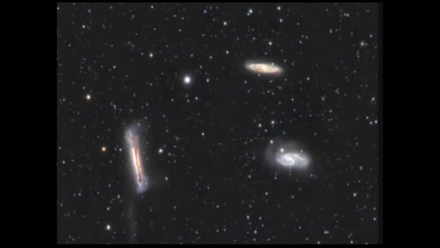But the Leo triplet is certainly worth a look if you've got a decent telescope, or you can visit an astronomy club outreach place. And so that's what's up in the night sky for March 2013. Keep looking up.